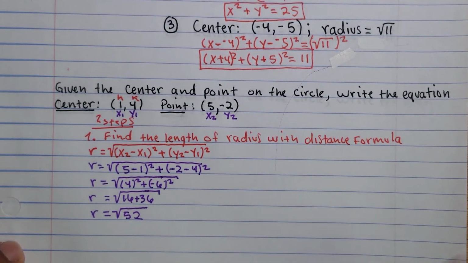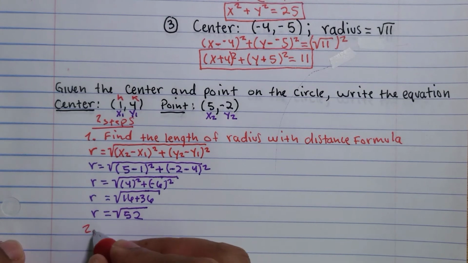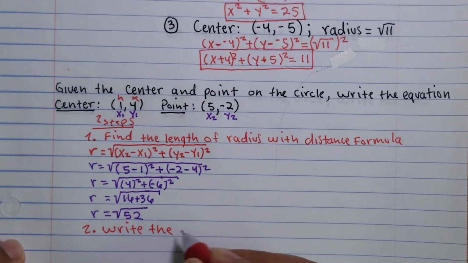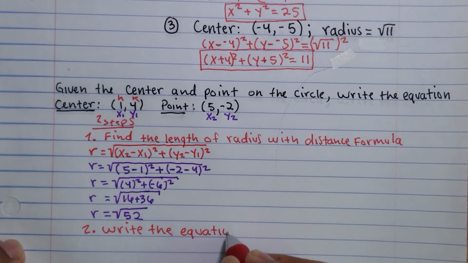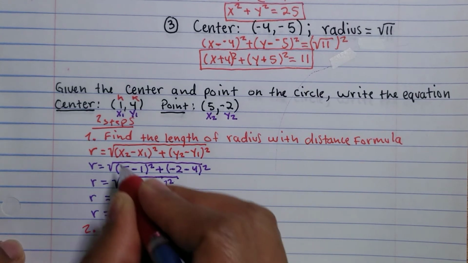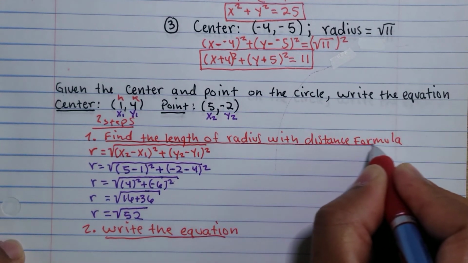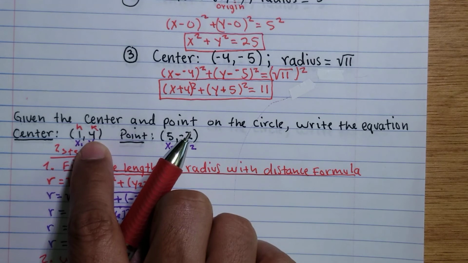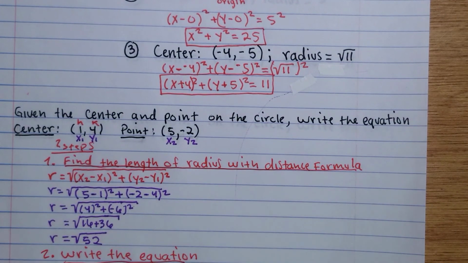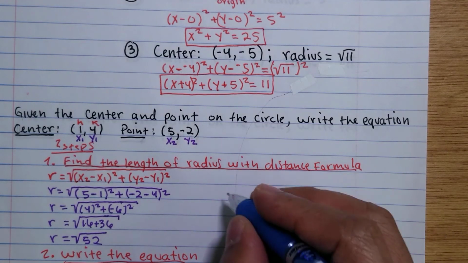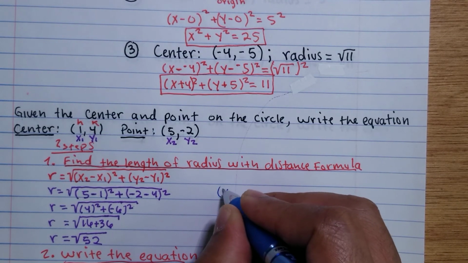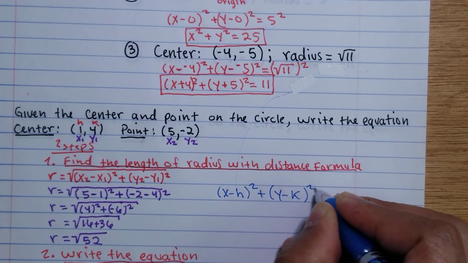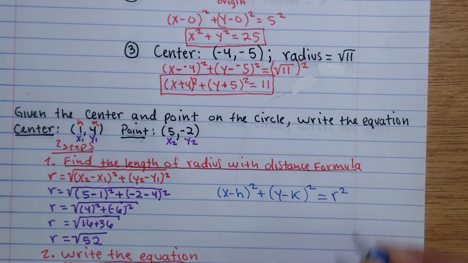Now comes the second step: we are going to write the equation. The first step was to find the length of the radius with the distance formula. Now we're ready to write the equation. Remember I marked h and k, and now we know r. To write the equation in standard form, I'm just going to restate the formula: x minus h squared plus y minus k squared equals r squared.